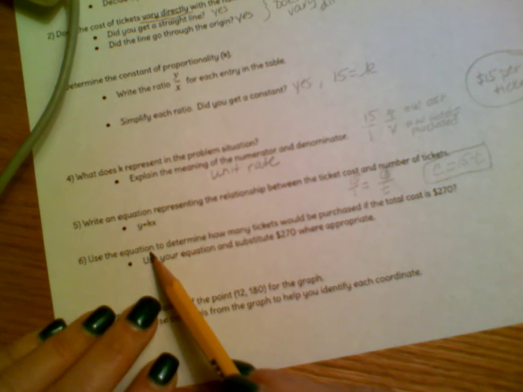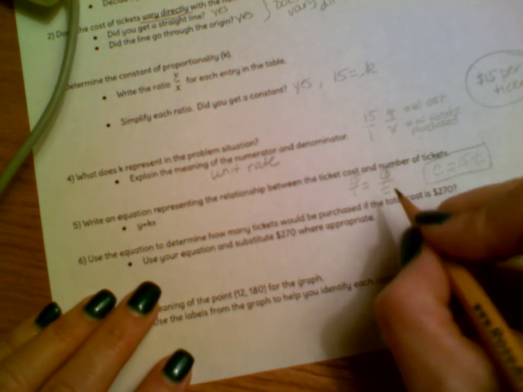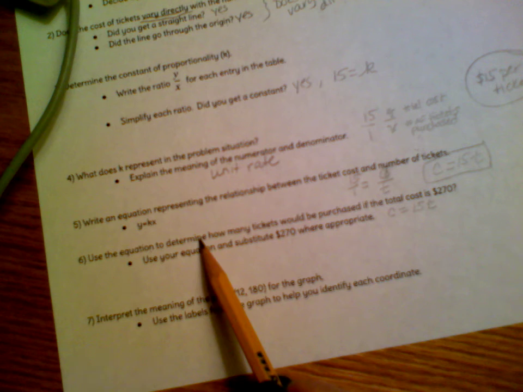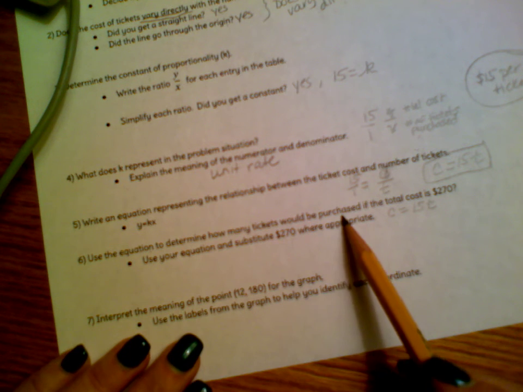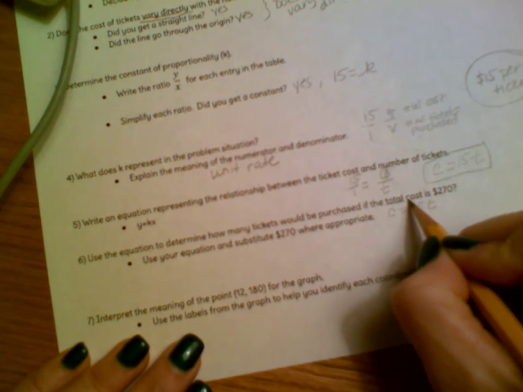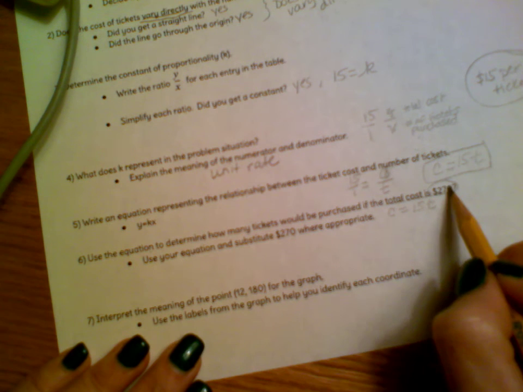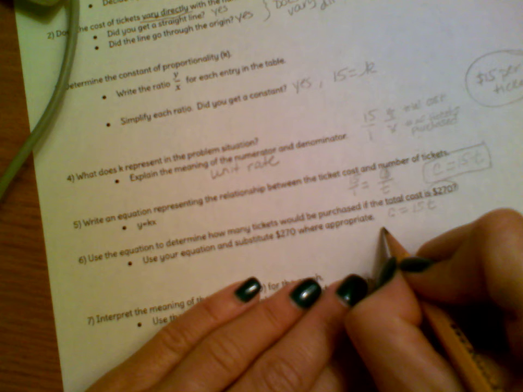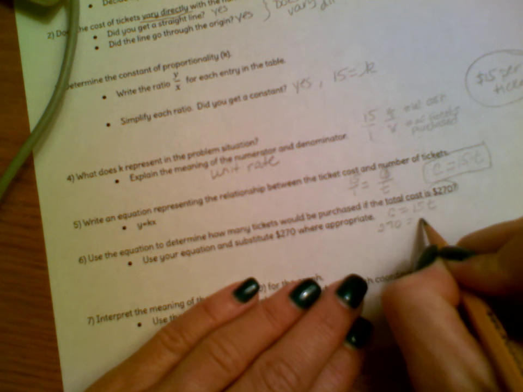Should make sense. Now they want me to use the equation, so I'm going to rewrite it, to determine how many tickets would be purchased if the total cost is $270. So that means $270 has to go in place of my C. $270 equals 15T.